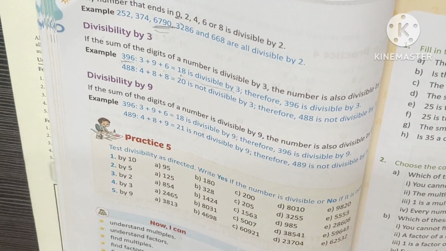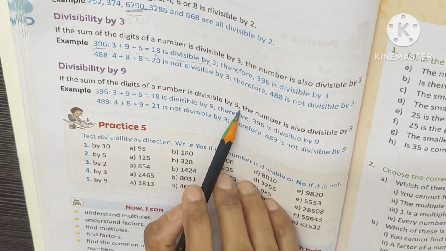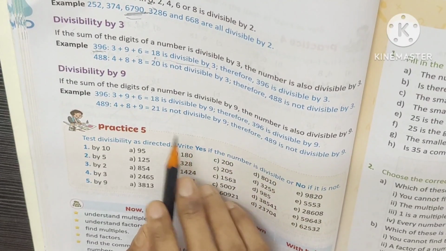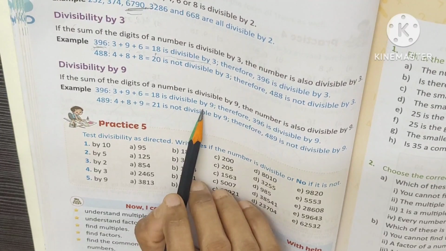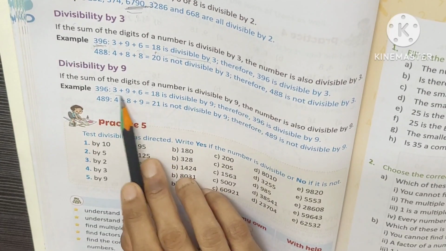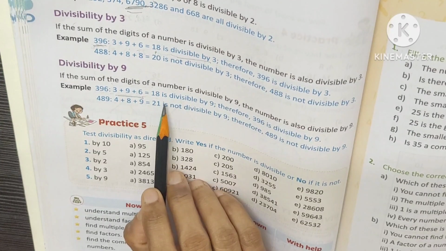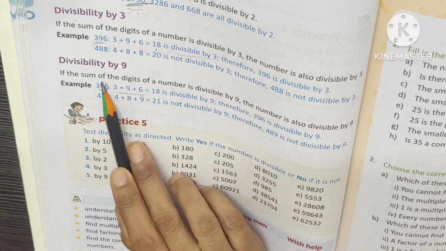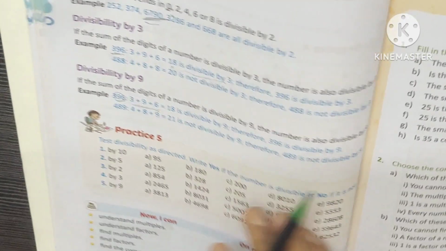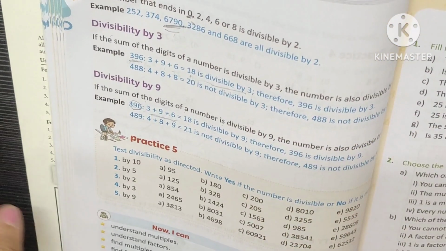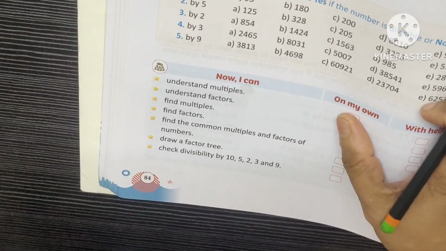In the same way, if the sum of the digits of a number is divisible by 9, the number is also divisible by 9. So in the same way, we have to add the digits. Then if the sum is divisible by 9, the number is divisible by 9 itself. Understood? So next we will see practice 5.